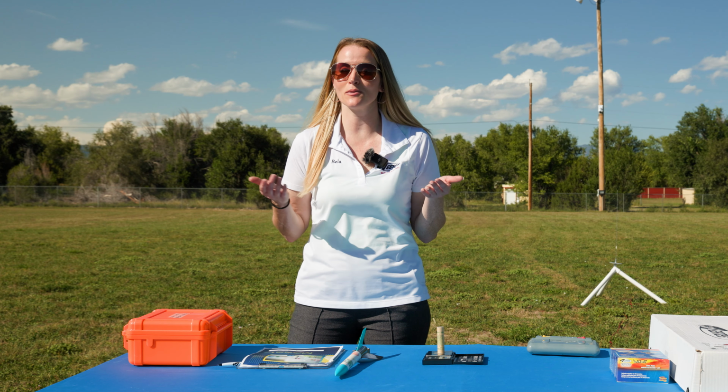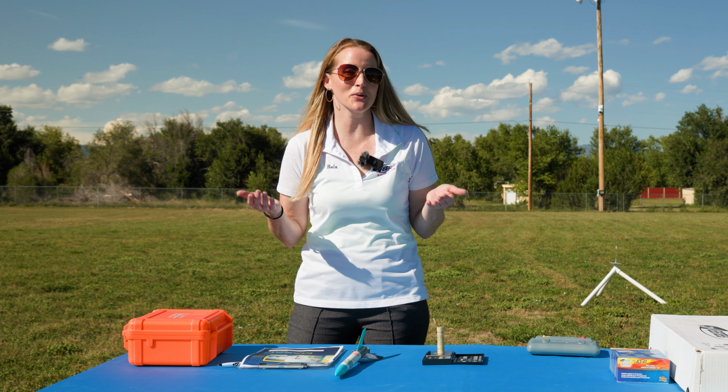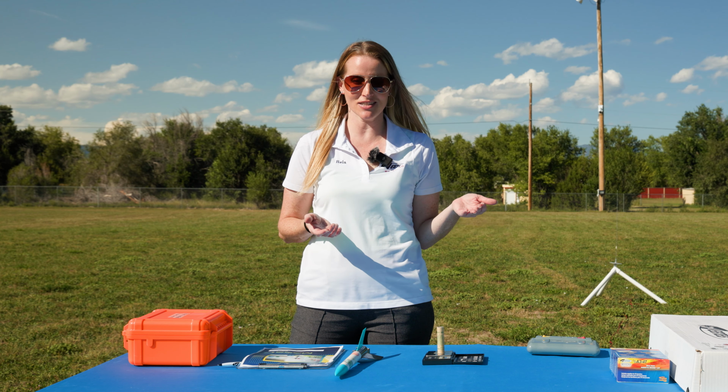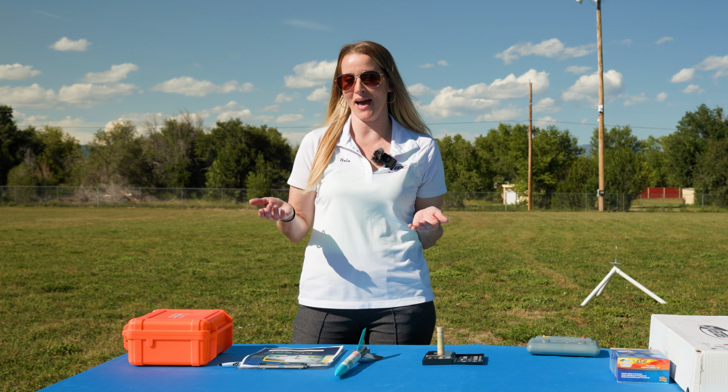I hope you now have a better understanding of how a model rocket launch can be used to create a model of chemical reactions and the law of conservation of mass.